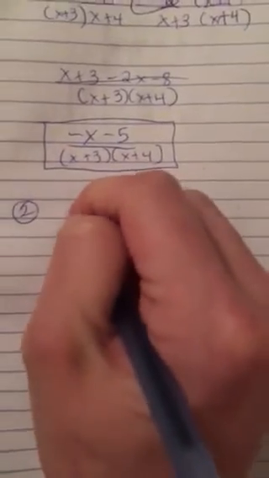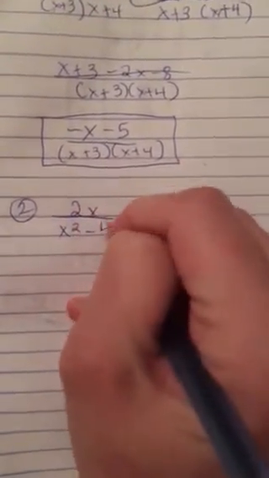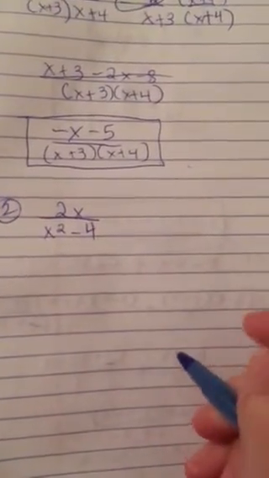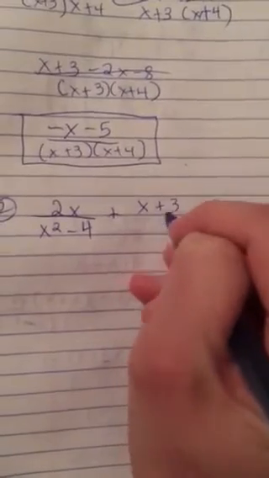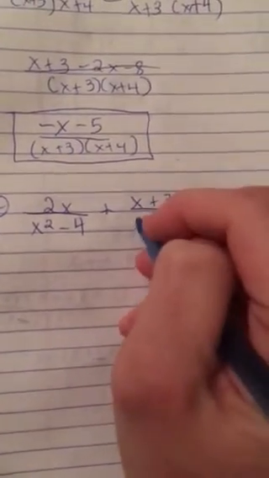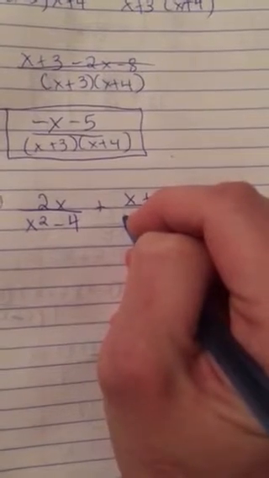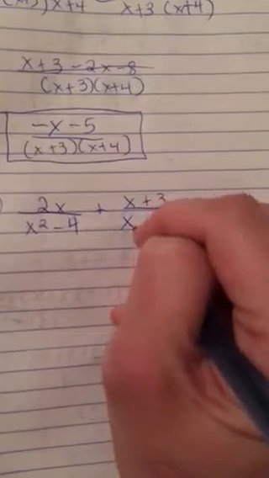So this one I want to look at, I don't know, 2x over x squared minus 4, and maybe added to an x plus 3 over, let's go with x minus 2.